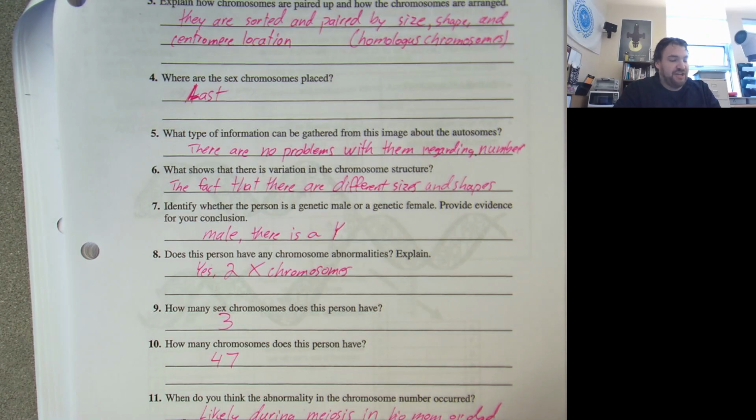Identify whether the person is a genetic male or a genetic female. Okay, this is where there's problems in the karyotype. You're only supposed to have 2 sex chromosomes, and this diagram has how many? 3. But one of the things that we talked about is if a Y chromosome shows up at all on a genetic test, this person would show up male. That Y chromosome takes over. The fact that it's there impacts it.